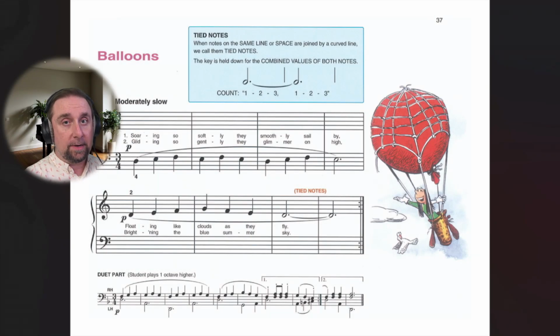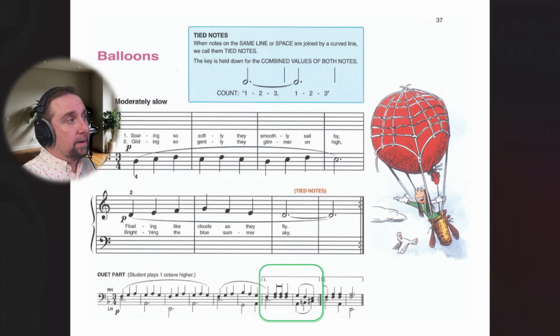Now you may be wondering, why do I have to hold that note for 6 counts? It doesn't really make sense to just hold it for 6 counts. It doesn't really add to the music at all. What is going on there? Well, because of the duet part, what's happening is you play a D and you hold it for 6 counts in total. However, if you look at that little bracket at the bottom there, the 1, you can see all of those notes underneath that little bracket right there.